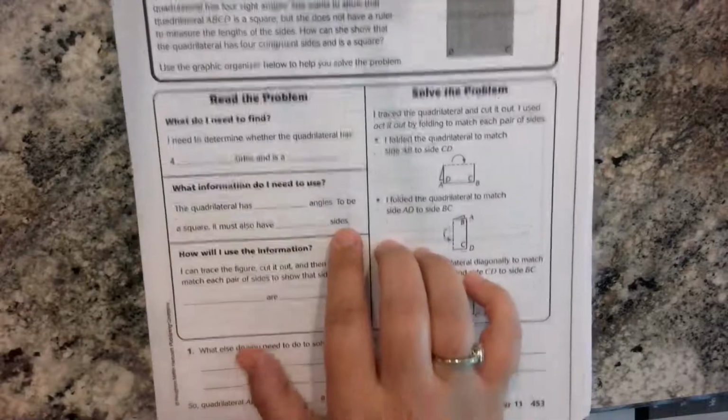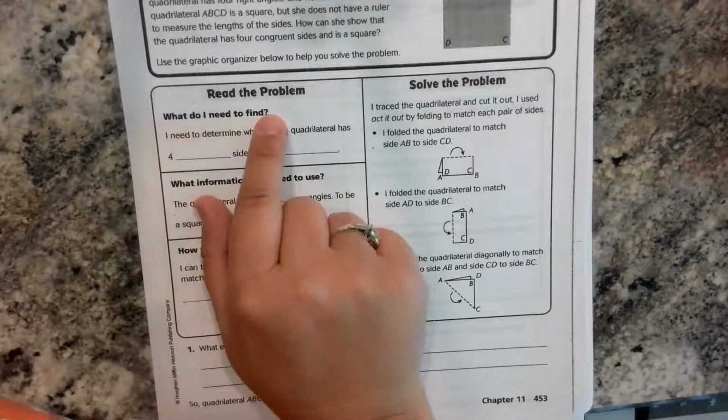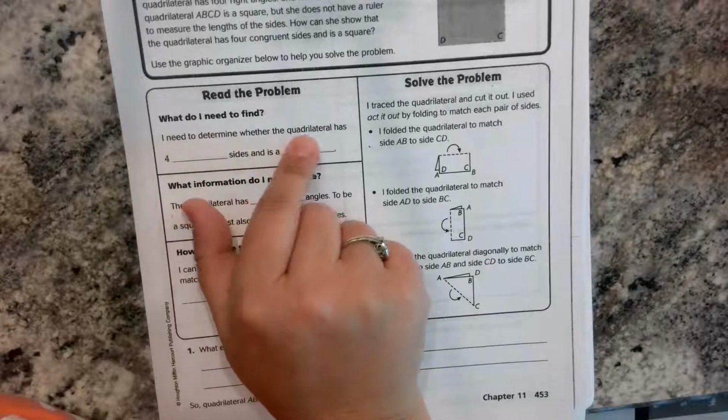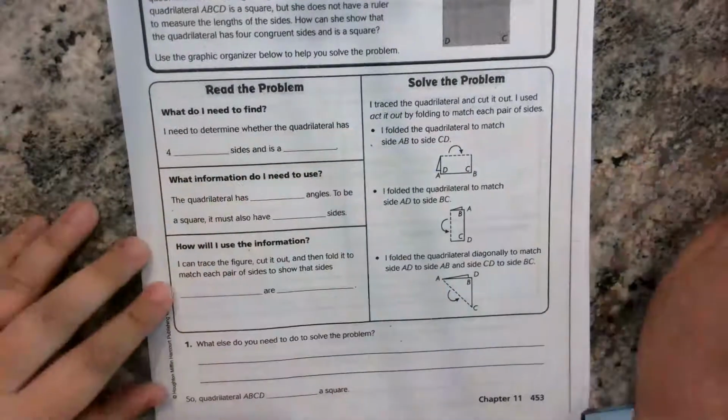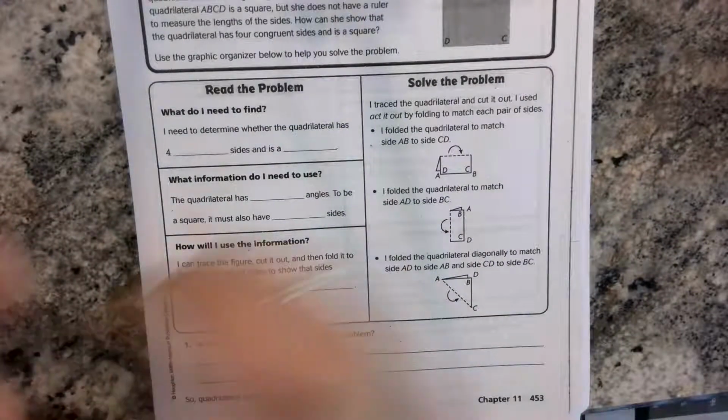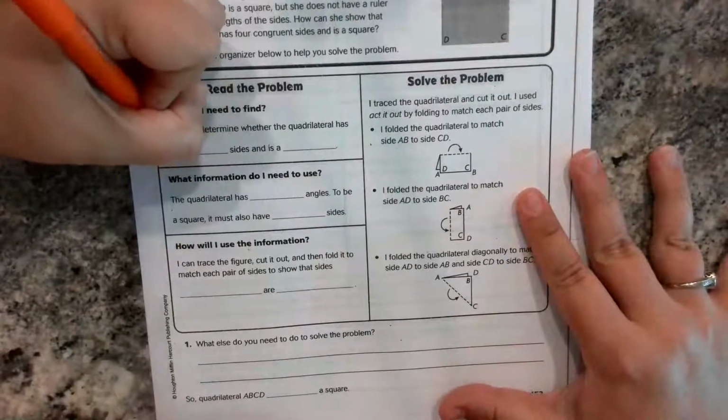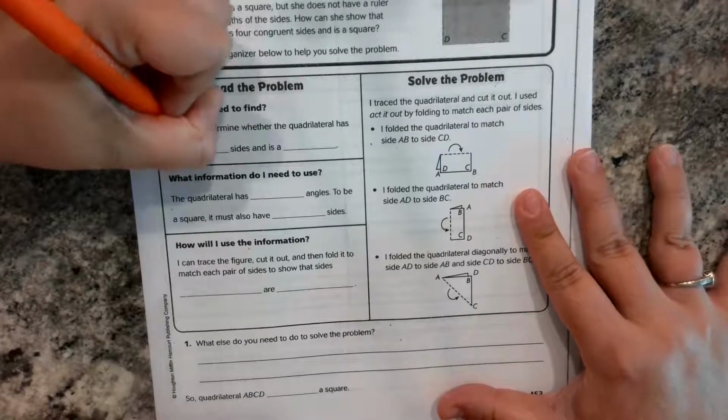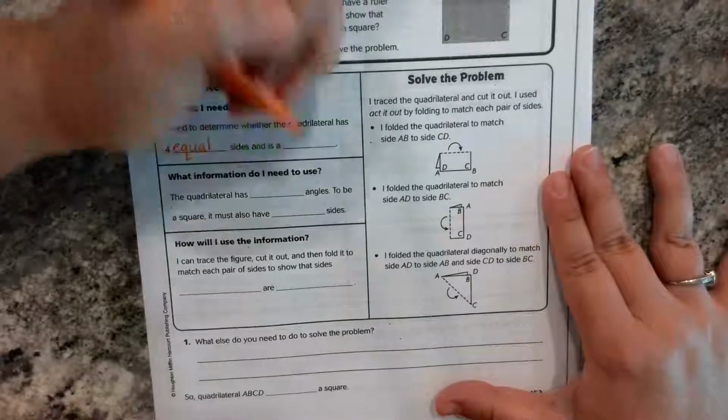Okay, so what do we need to find? Well, I need to determine whether the quadrilateral has 4 equal sides and is a square.